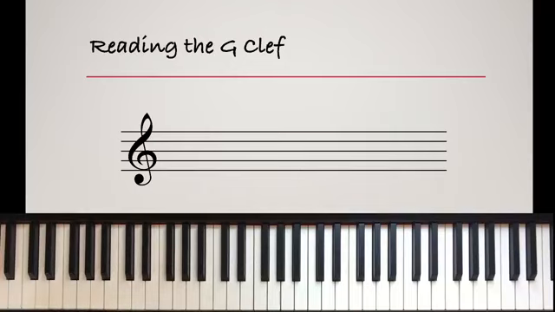We started off by saying that all music is written using a ladder. It's called a stave, but I always refer to it as a ladder. If notes are low on the ladder here, they're going to sound low down. And as I go up the ladder, like this, the notes will go higher. Okay, just a general point.